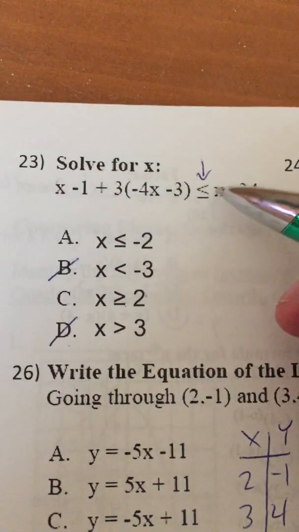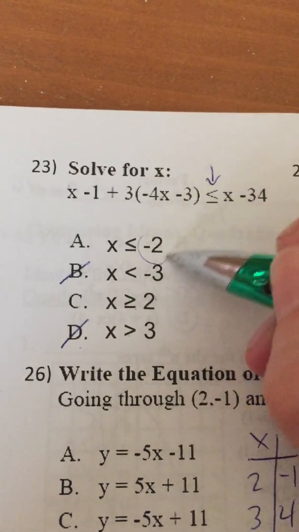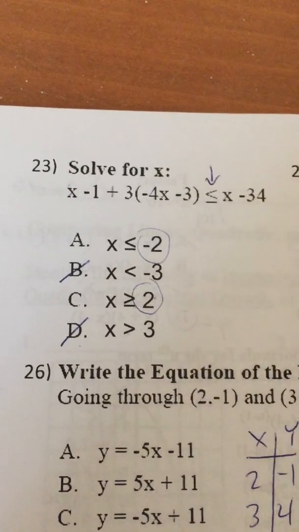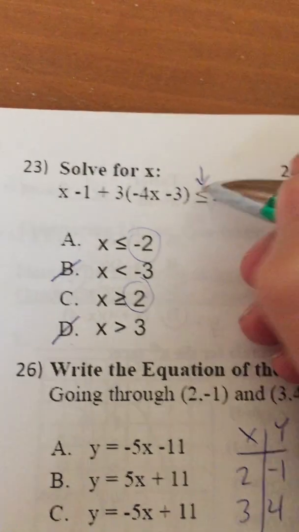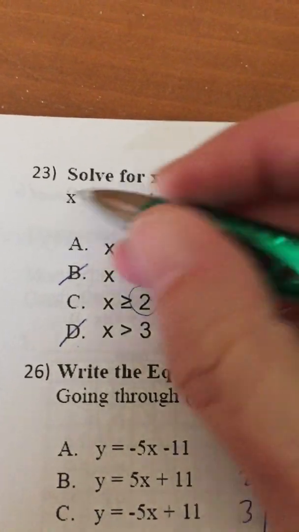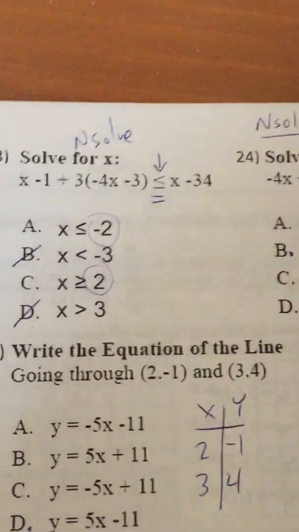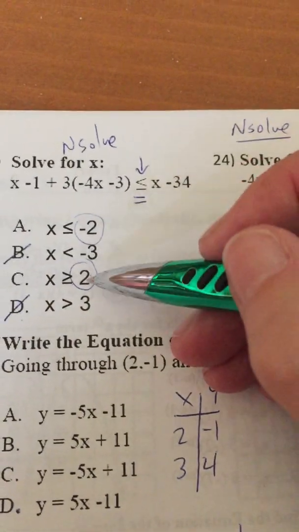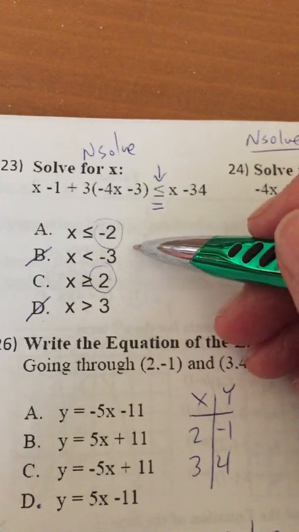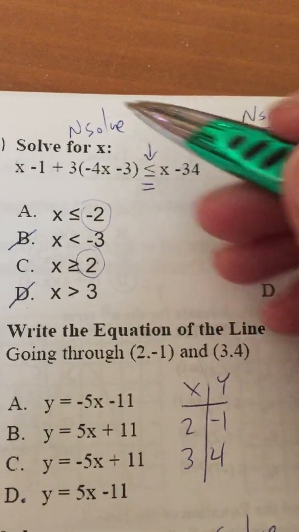Now, we can solve this one by hand, but I happen to notice that this number and this number are two different numbers. So one way that you could do it is pretend that this is an equal sign and go put it in the calculator under nsolve and just see what the number is. Is it a -2 or +2? So that's one way to do this one without having to do any math involved.